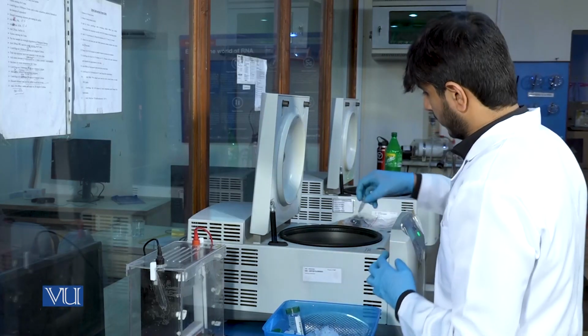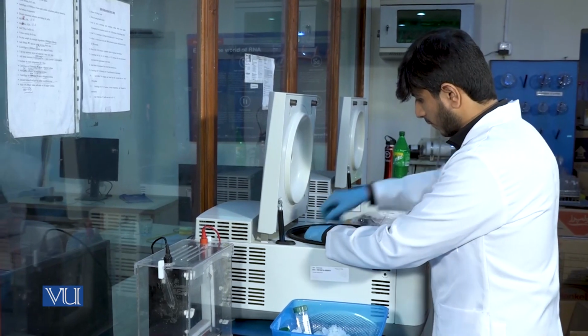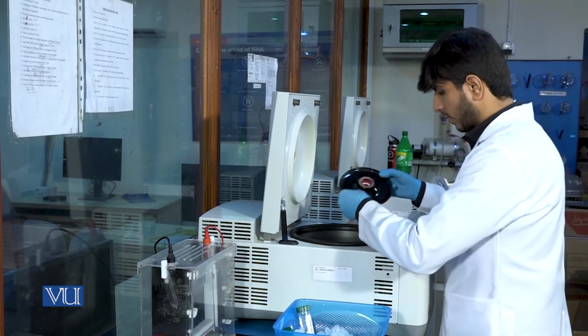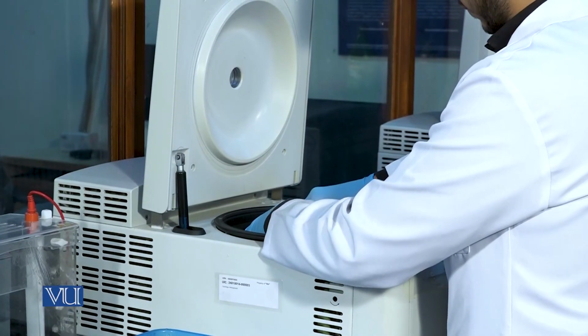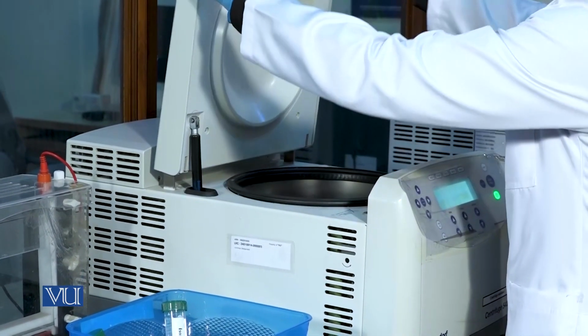Similarly, after the addition of isopropanol, we will again centrifuge the sample at 13,000 rpm for 15 minutes.